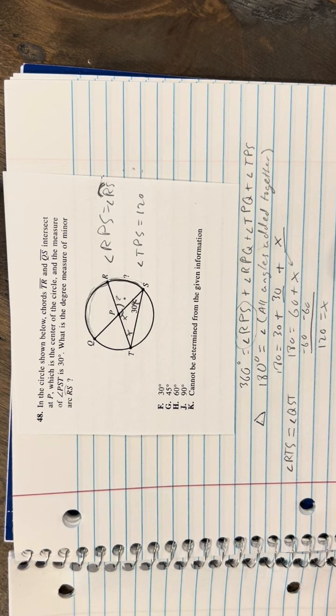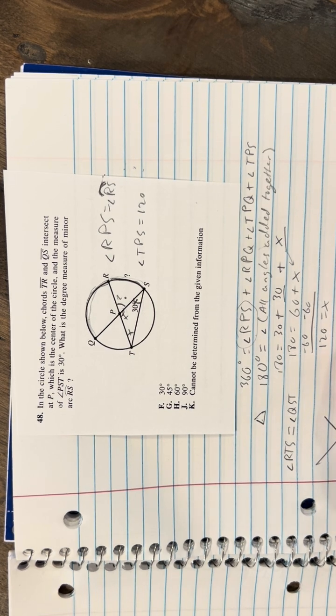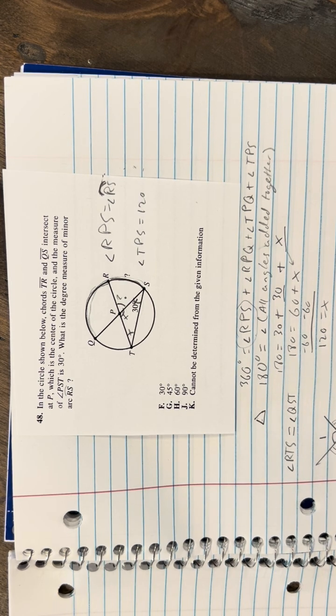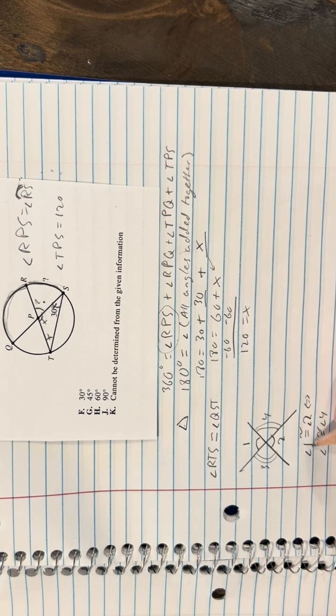The next piece of the puzzle is vertical angles. If we have 2 intersecting lines, these are the vertical angles. So if this is angle 1, this is angle 2, we'll call this angle 3, and this angle 4. Angle 1 is congruent to angle 2, and angle 3 is congruent to angle 4, which also means their measures are equal.